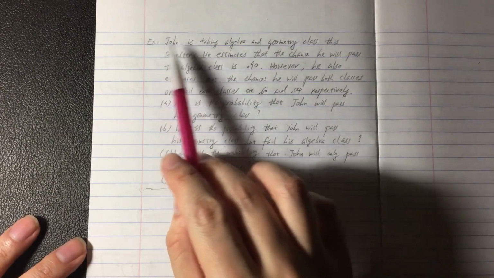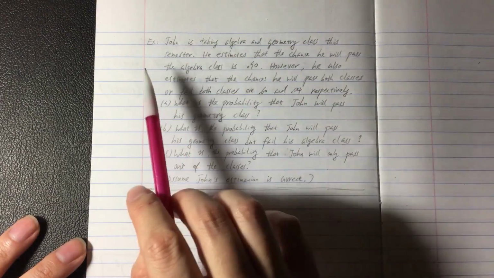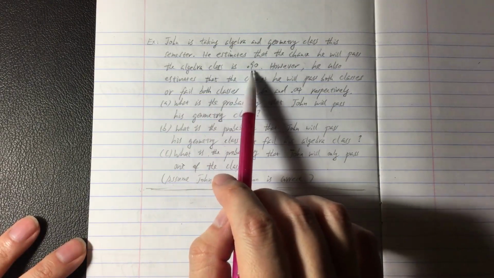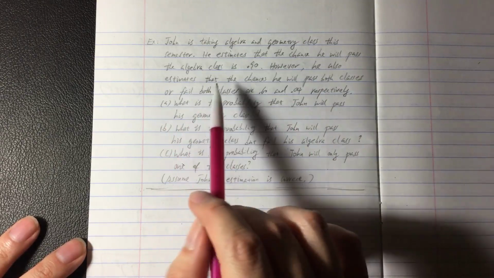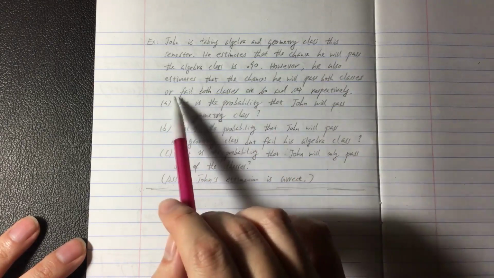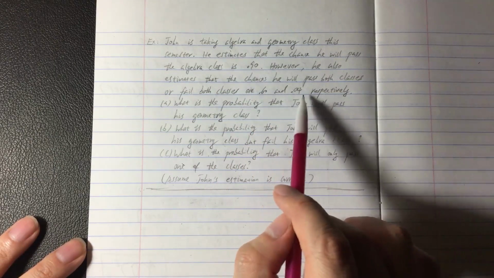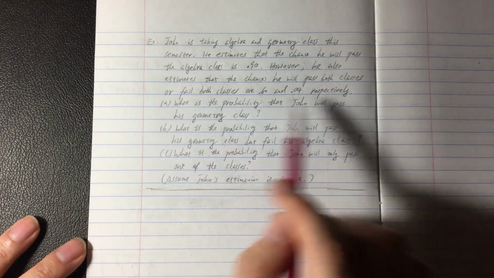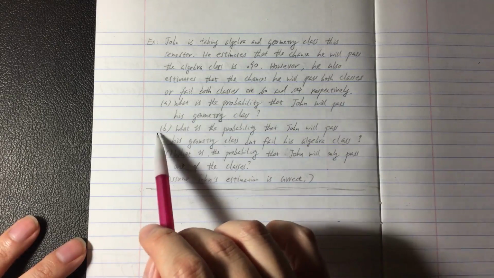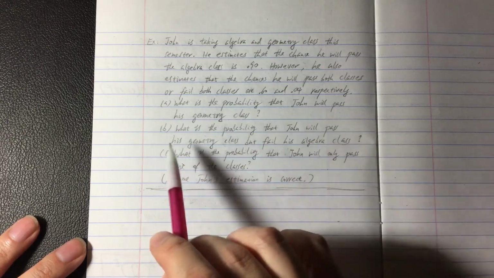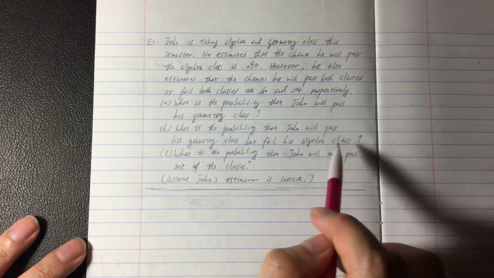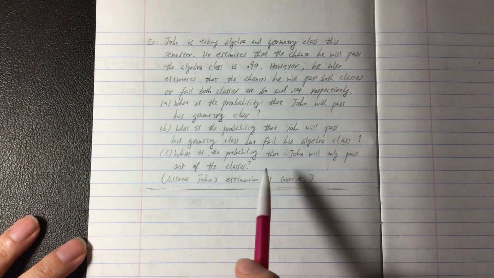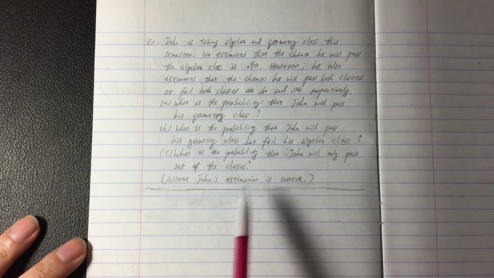Next example, John is taking algebra and geometry class this semester. He estimates that the chance he will pass the algebra class is 0.90. However, he also estimates that the chance he will pass both classes or fail both classes are 0.60 and 0.04 respectively. Part A. What's the probability that John will pass his geometry class? Part B. What's the probability that John will pass his geometry class but fail his algebra class? Part C. What's the probability that John will only pass one of the classes? Assume John's estimation is correct.